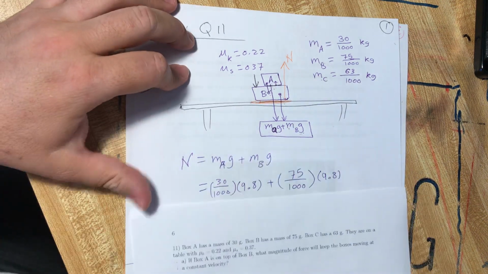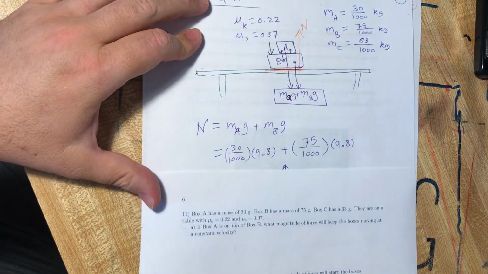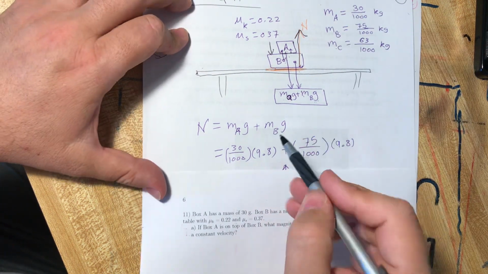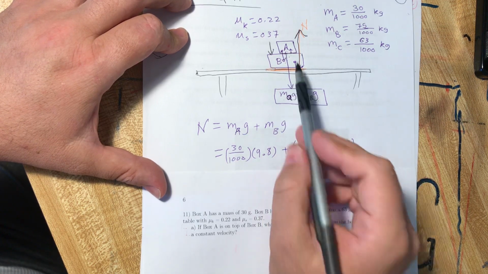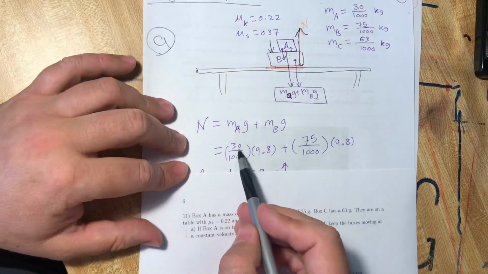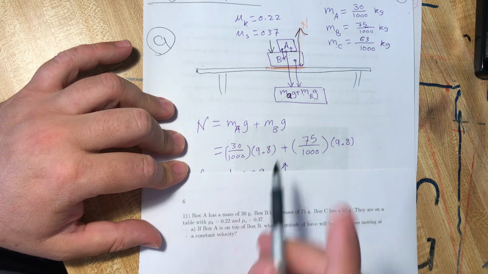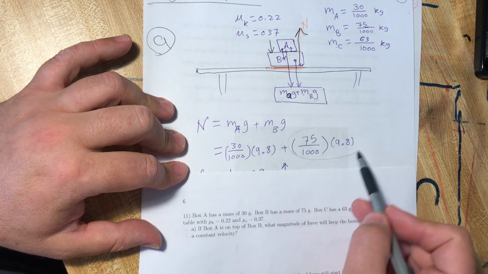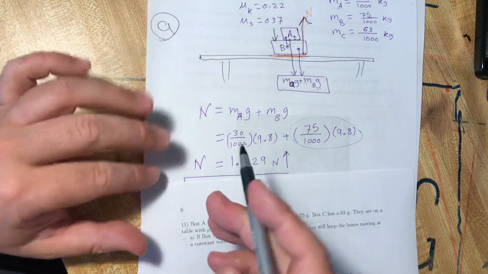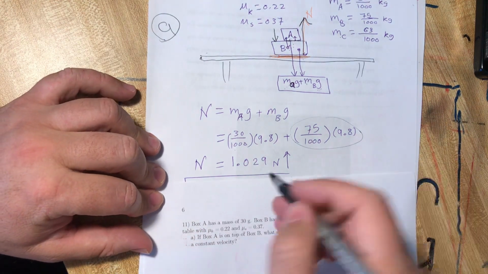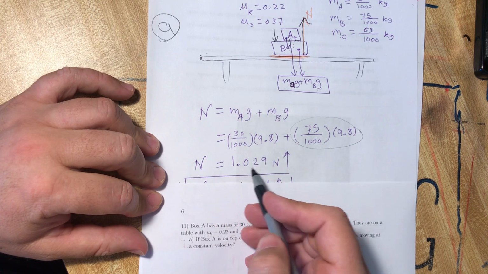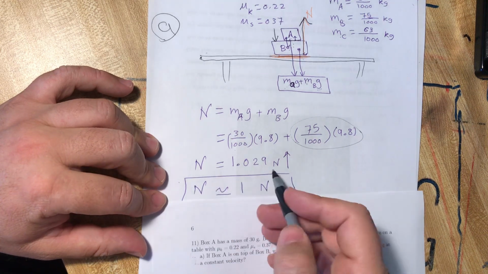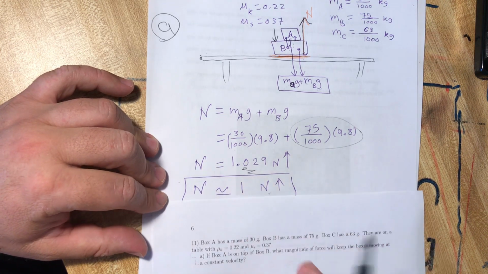Okay, now we need to find the normal force. This is the normal force upward, which is equal in magnitude to the weight of A and B. This is MA, which is 30 over 1,000 in kilograms. This is the acceleration, which is G, and this is the weight of the block B. So the total weight downward will be 1.029, which is equal to the normal force but upward. I will approximate it to 1 newton. We can do that.